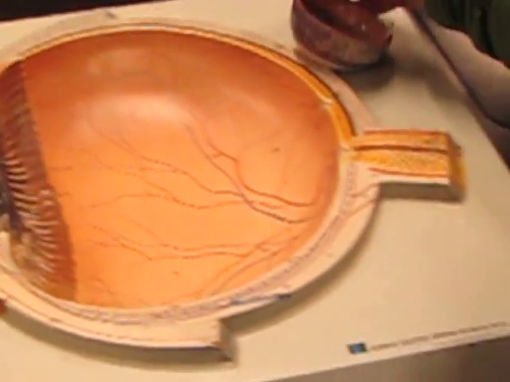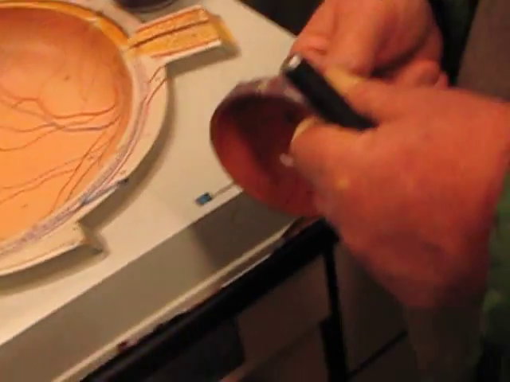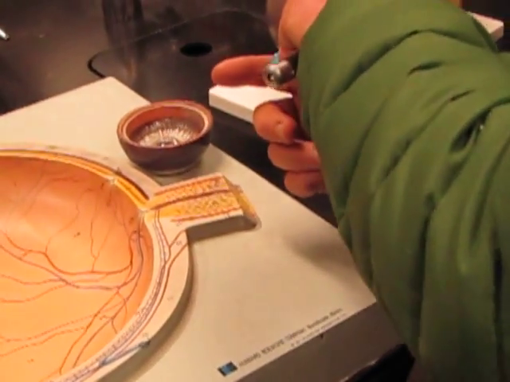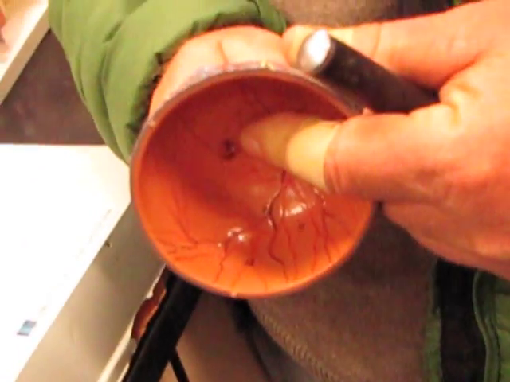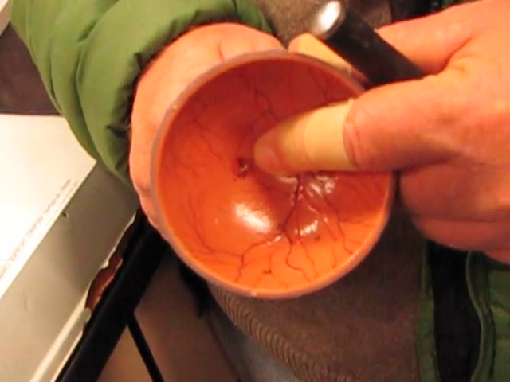This doesn't show the macula lutea terrifically, but this one shows it a little bit better. Here the white spot on this one is the optic disc, the blind spot. So that's the optic nerve coming in there. Then next to it is a large pink spot. That's the macula lutea, and the little yellow spot in the middle is the fovea centralis. That's where we focus our image.